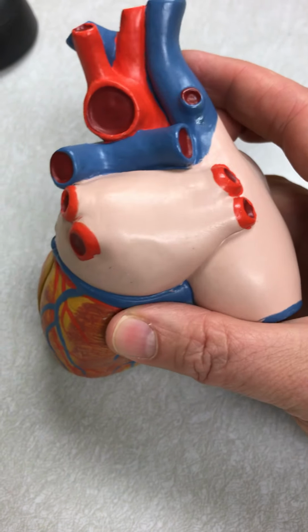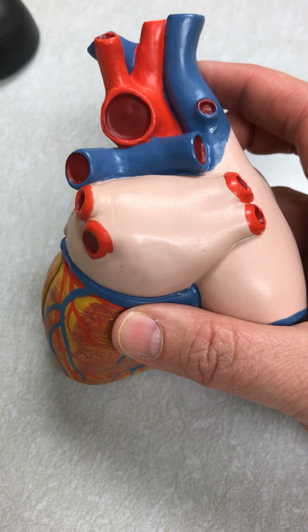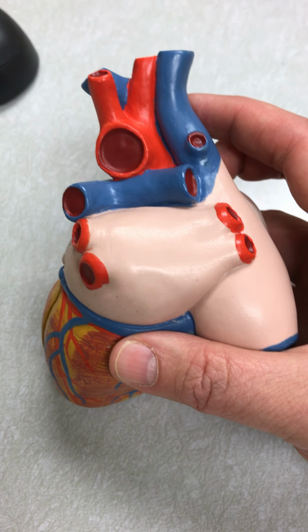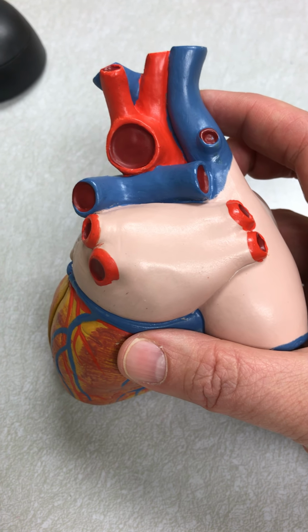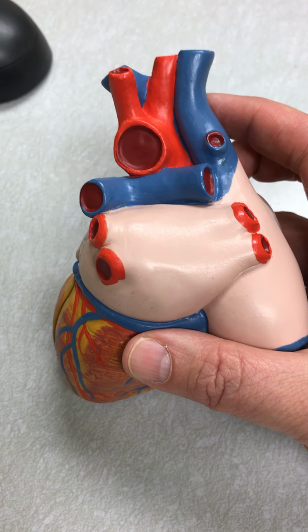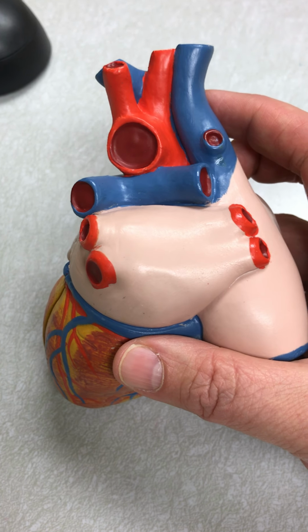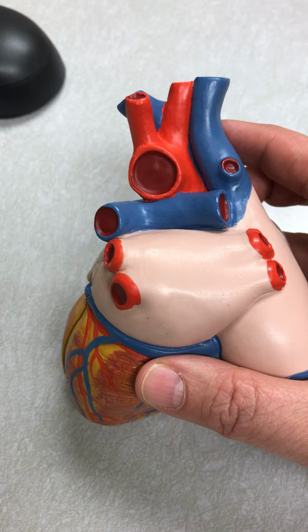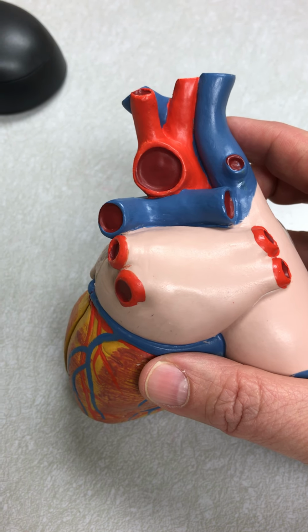So make sure you bone up on that and our other parts of our heart anatomy. And then we'll move on to our heart dissection, which is a lot of fun, and also our arteries and veins in a little bit.